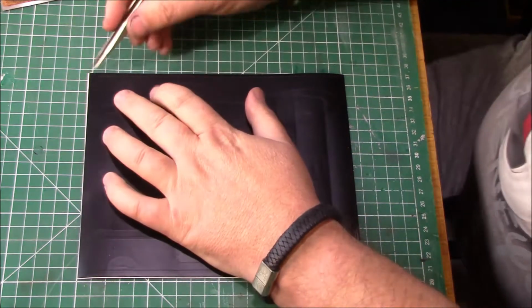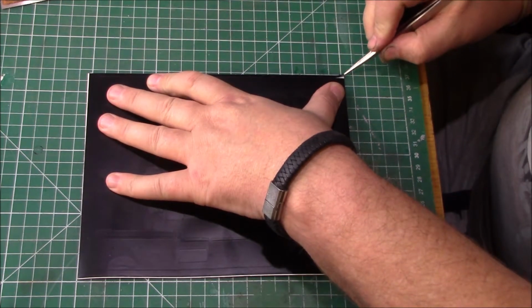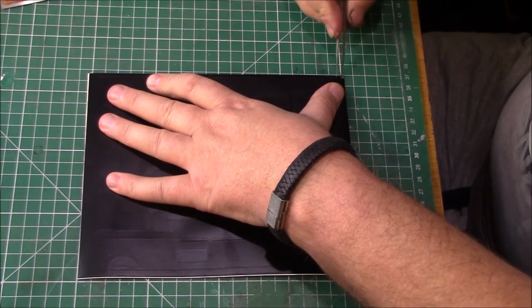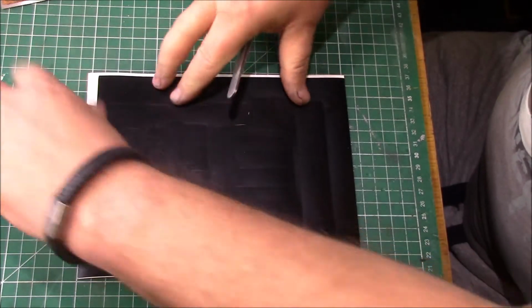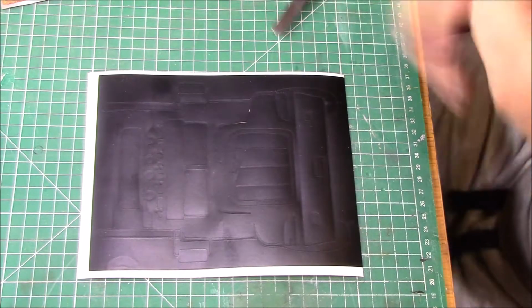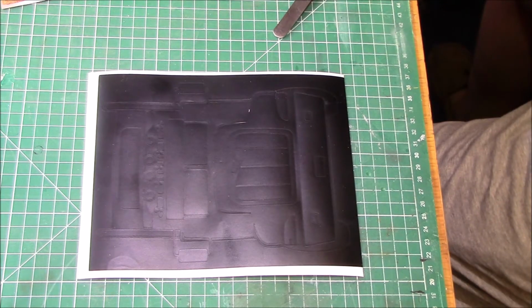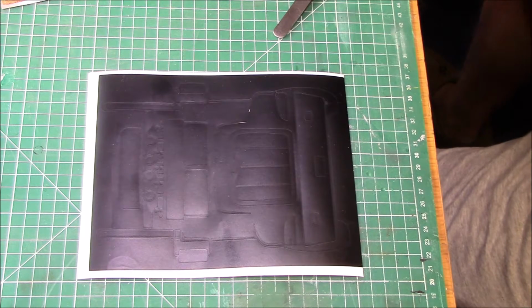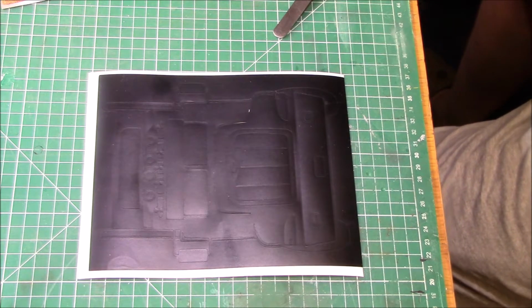Right, first off, we can get rid of the bit that goes around the outside. Actually, the tweezers are a bit old because they're what I use for screws.